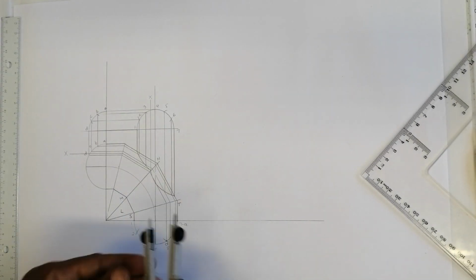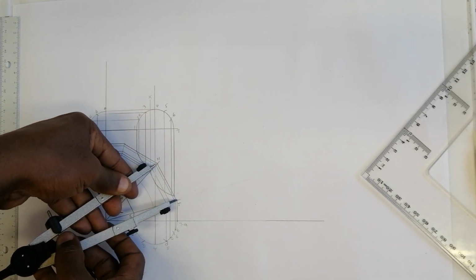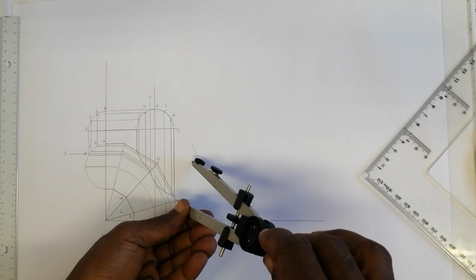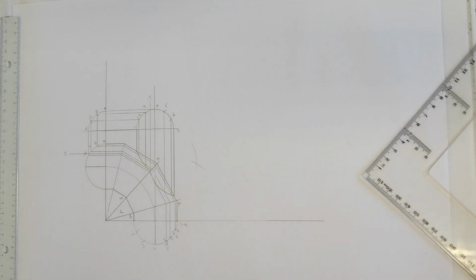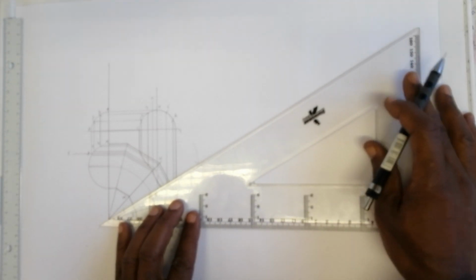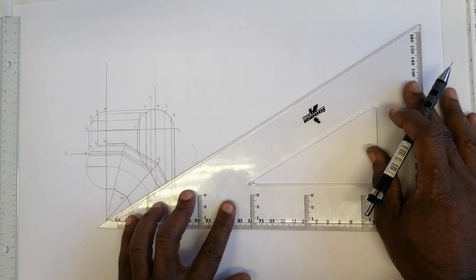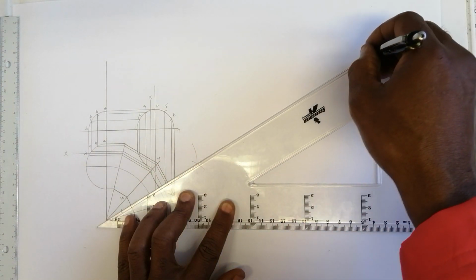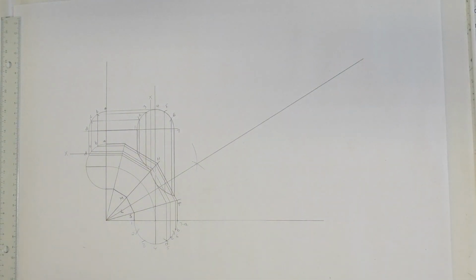So from N and T, I'm going to bisect to get the center. So this is our center.